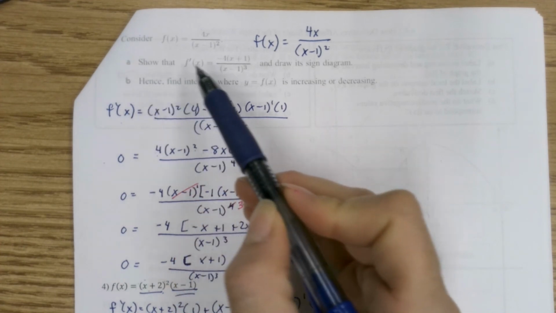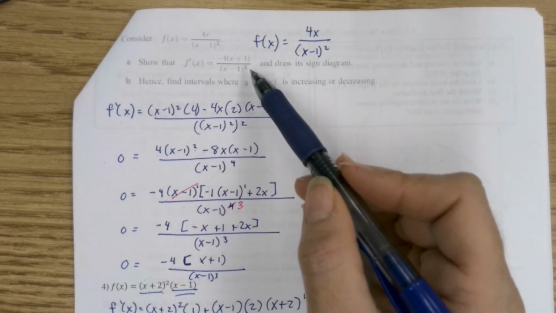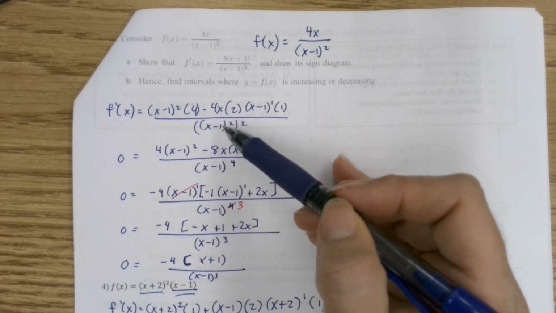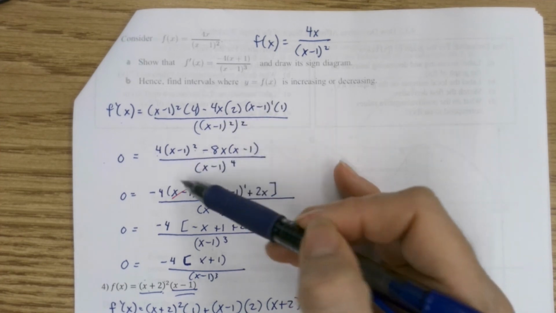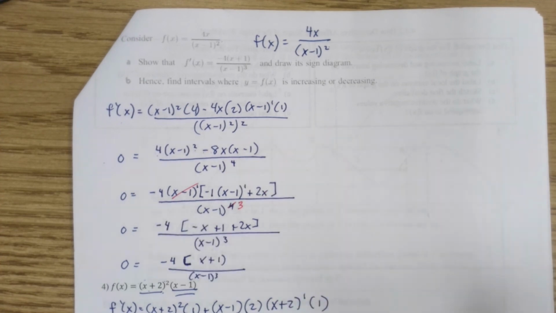The reason why I like to use this kind of format is you know the format of the answer that I'm looking for. So when we first took the derivative, it didn't look anything like that. So we knew we wanted to either distribute out or factor to make it look like that format. All right, now we're going to draw the sign diagram.